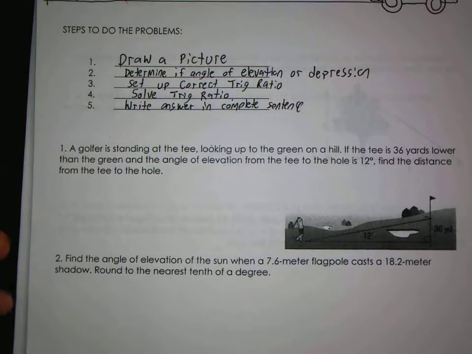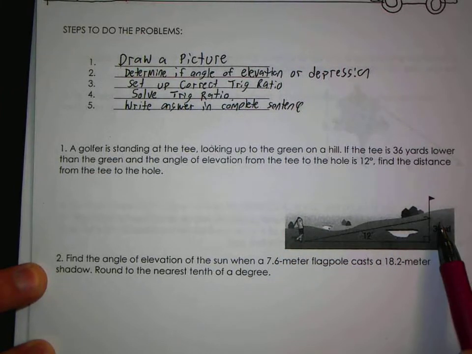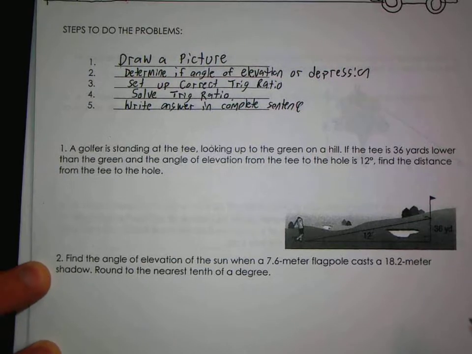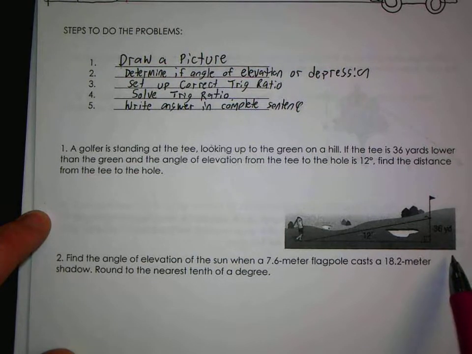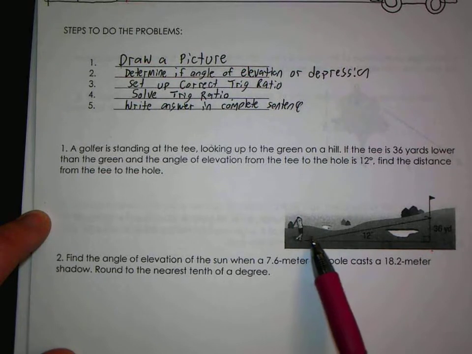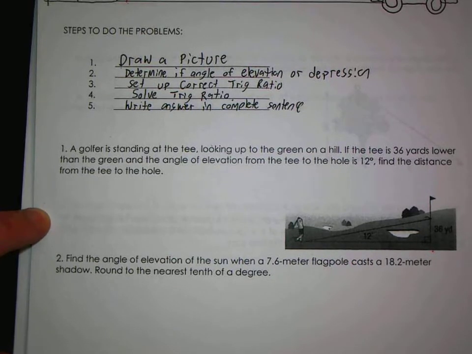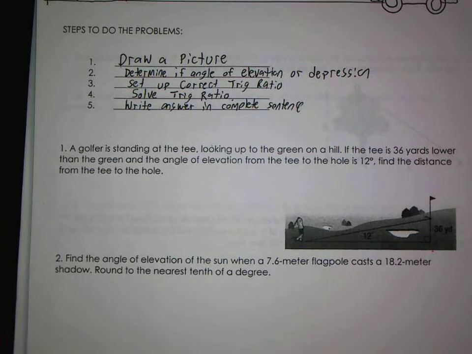So the first problem. A golfer is standing at the tee. That's where, when you have your golf club, and that's the little peg, whatever they call it, and they put it in the ground and they get ready to hit the ball. So the golfer is standing at the tee, looking up to the green on a hill. If the tree yards lower than the green, and the angle of elevation from the tee to the hole is 12 degrees, find the distance from the tee to the hole.